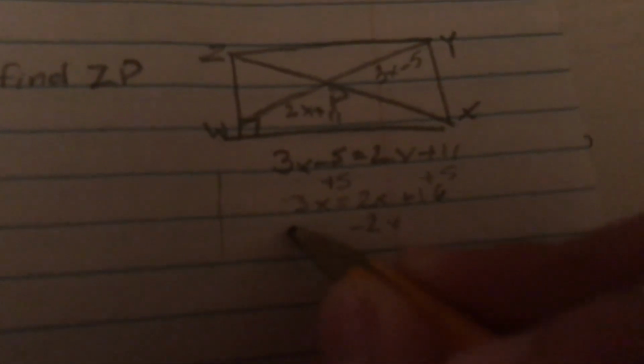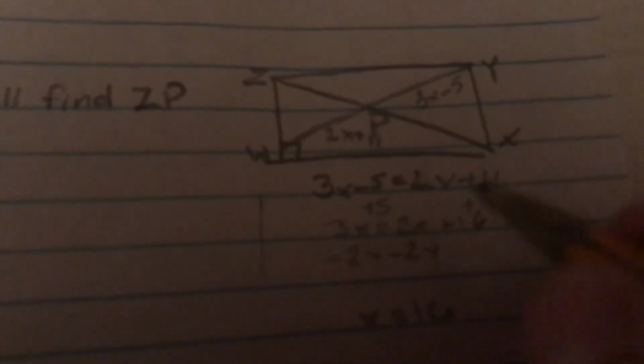So 3x equals 2x plus 16. Then we subtract 2x from both sides. That will give us x equals 16.